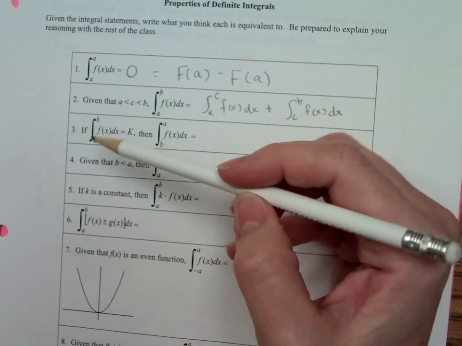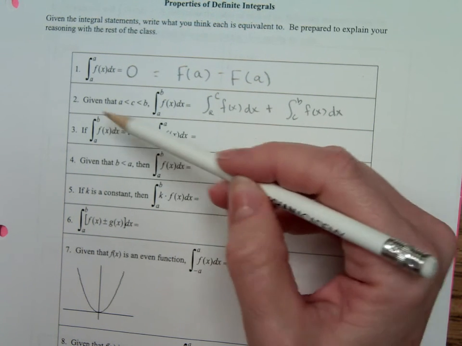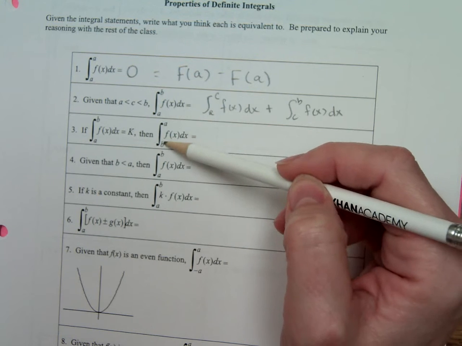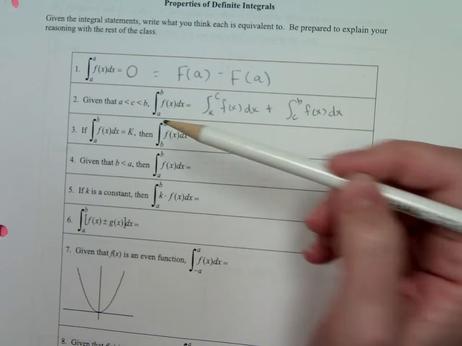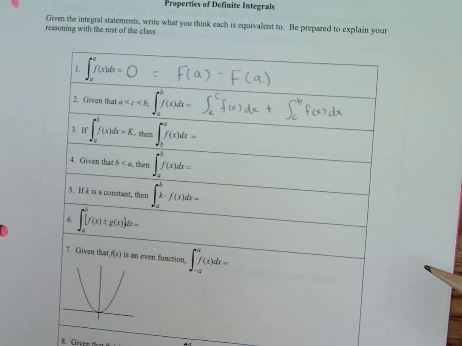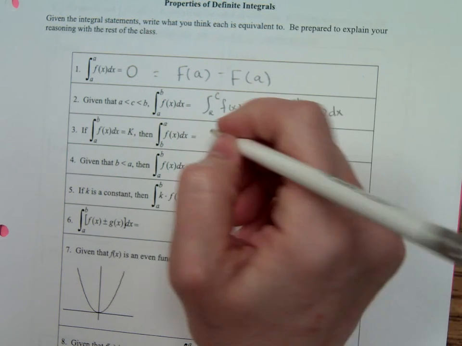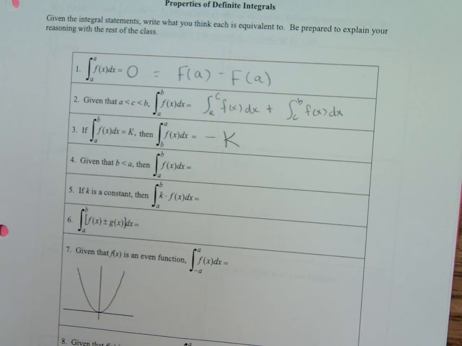All right, if from A to B equals K, then what's from B to A going to equal? You put negative K. You put the right answer. Good job. All right.